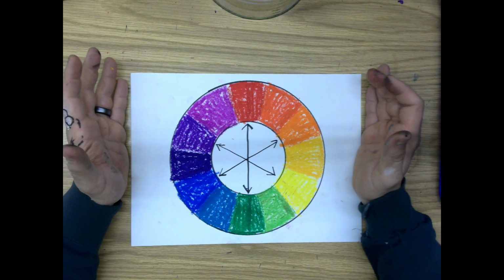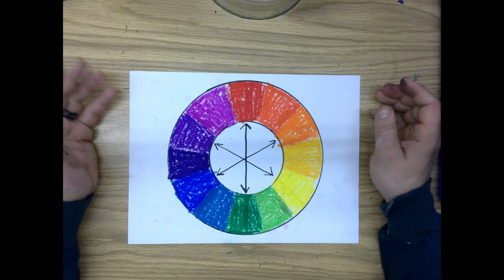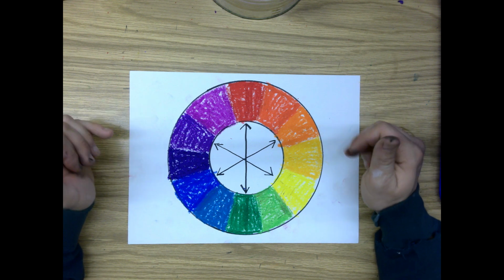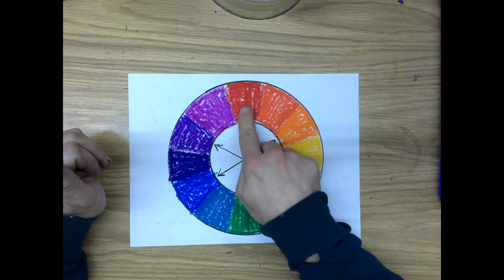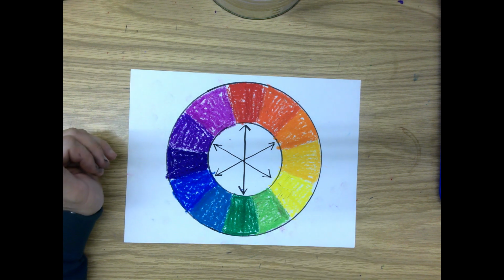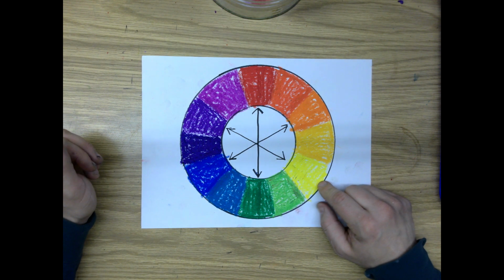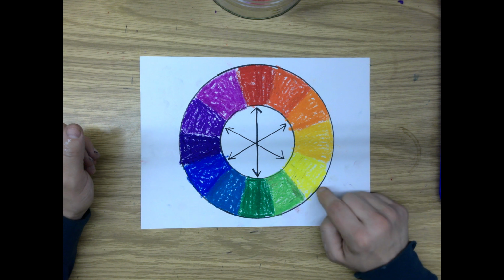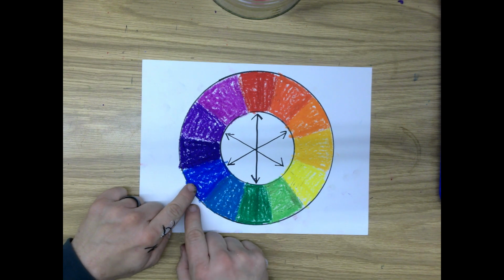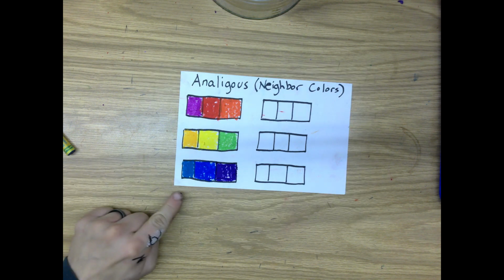So the analogous color sets, we're just going to do 3 of them. So what you do is you choose a color, and then you look at its 2 closest neighbors next to it. So if I chose red, my 2 analogous colors would be reddish orange and reddish purple, just like so. If I chose yellow, my 2 closest neighbors here would be yellowish orange and yellow green, just like so. If I chose blue, then my 2 analogous neighbors would be blue-green and blue-purple, as you can see down here.